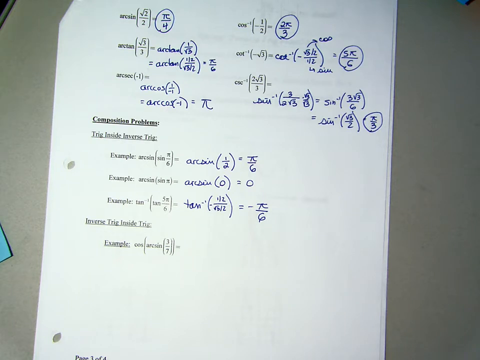I would not bother just canceling these things out. I would just start on the inside and work your way out. If the angle was in a good quadrant, they'll cancel. If it's not, you have some other work to do. Totally different, though, if we have trig functions on the outside and inverse trig things on the inside.